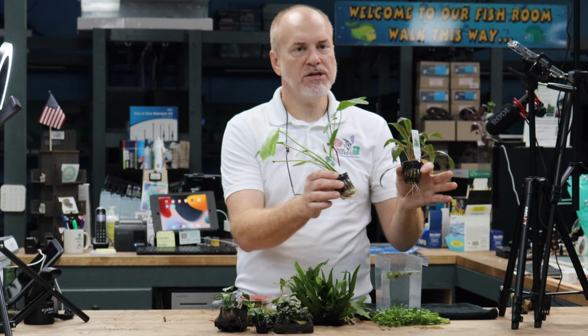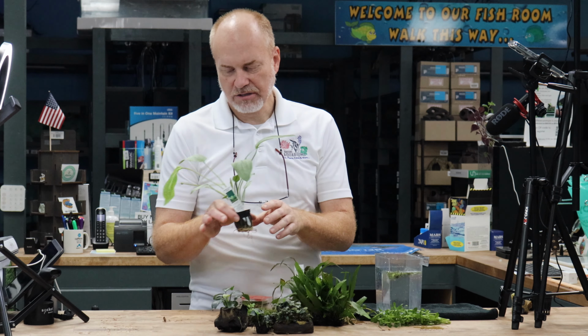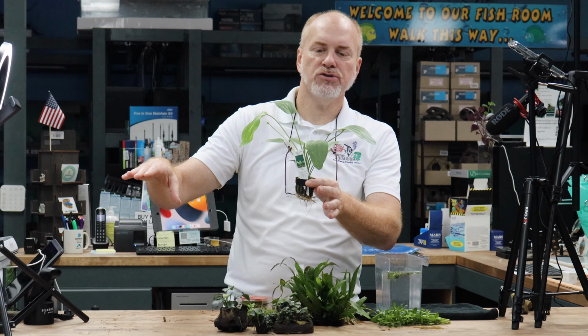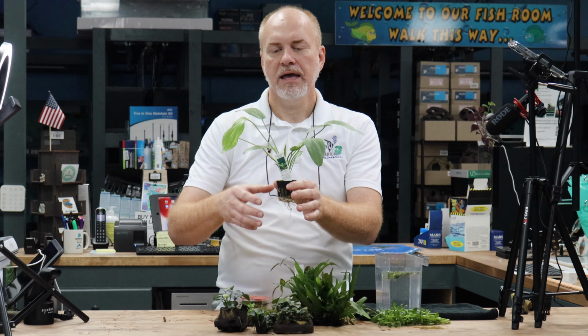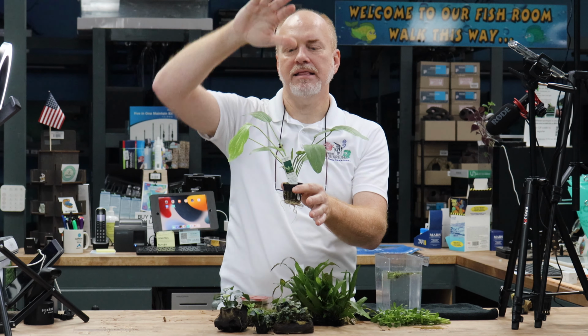Both of these plants are from parts of the world that have two seasons. There's the dry season and there's the wet season. Let's explain what that means to you. So imagine this is the sandy beach where this Amazon sword is growing. And we're during the rainy season, the water level is high and the plant is flooded.